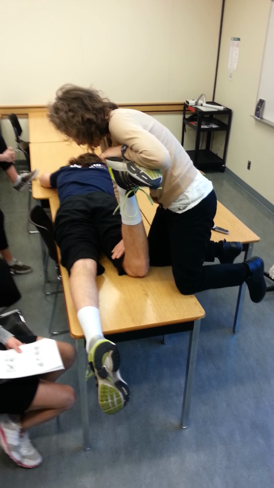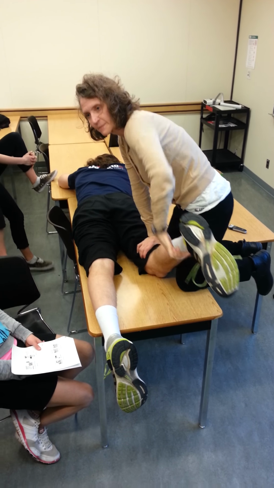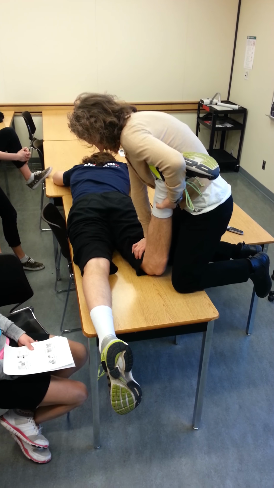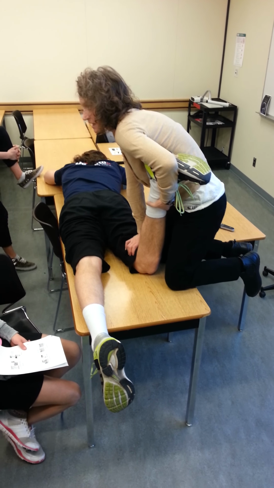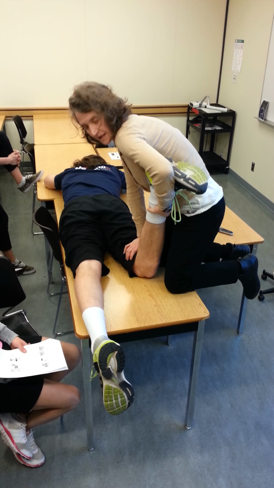Now when I put my hand here and I pull up, this is distraction. So what's happening is I'm pulling it away. You can see the movement through there. That's a distraction, and that means that the ACL is struggling to hang on. So I'm isolating the ACL.